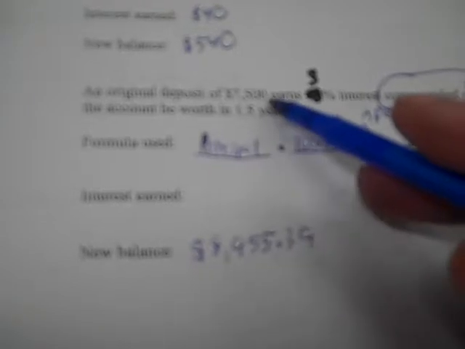$8,955 and 39 cents. Now, how much interest did we earn? Up here we knew this, so we added it. But here we have this. We went from here to here. So to find the interest earned, we have to subtract. We have to find the difference, how much more I got. How much more is this than this?